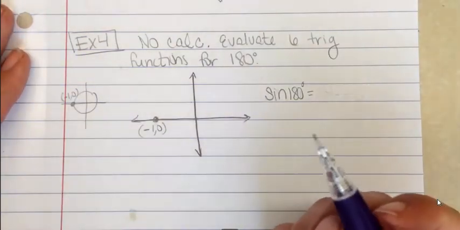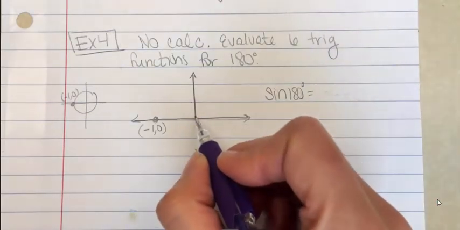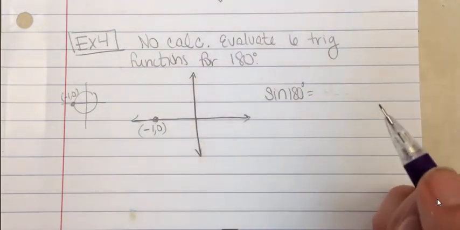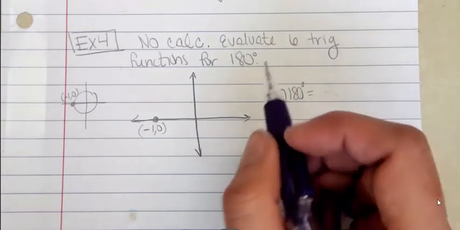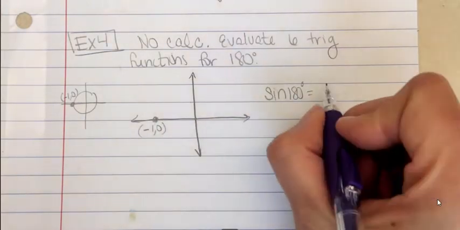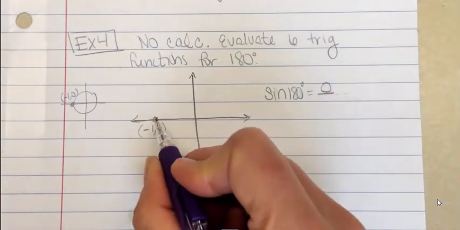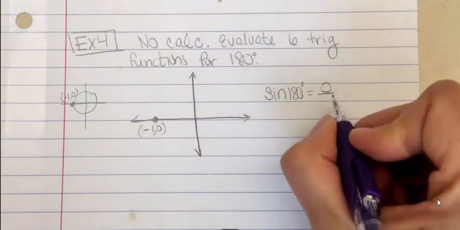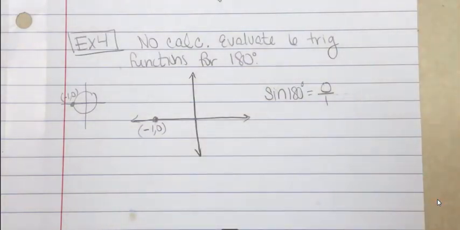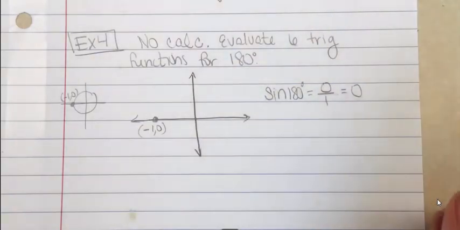But using component form, well, component form for sine is the vertical component over the radius of the circle. Okay, well, the vertical component, I'm not up at all off of the x-axis, so my vertical component is 0. And then my radius of this, if I think about how far it is, it's 1. Okay, so I end up with 0. So we get the same answer either way.